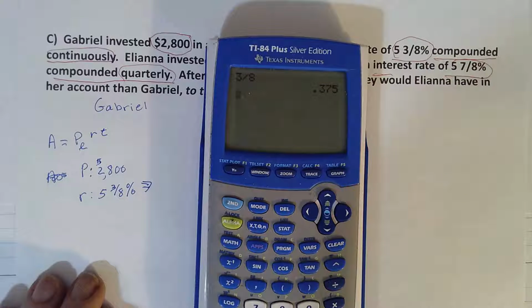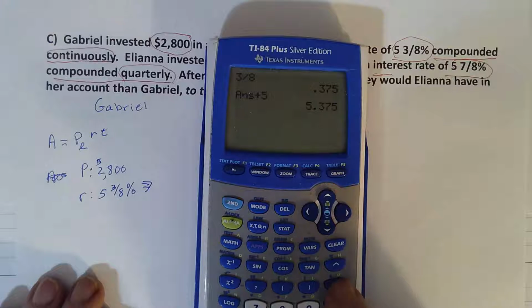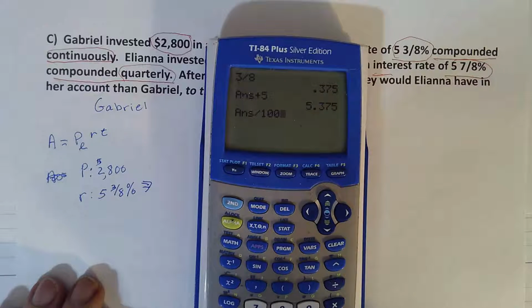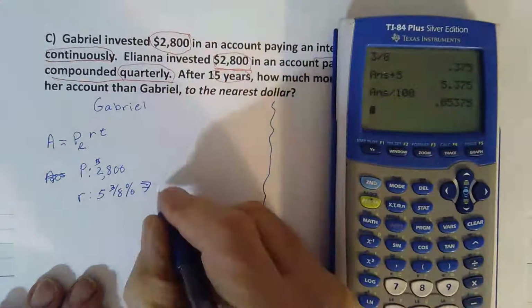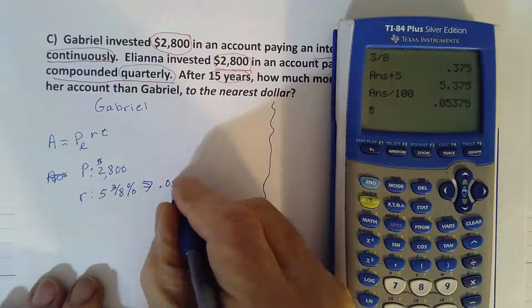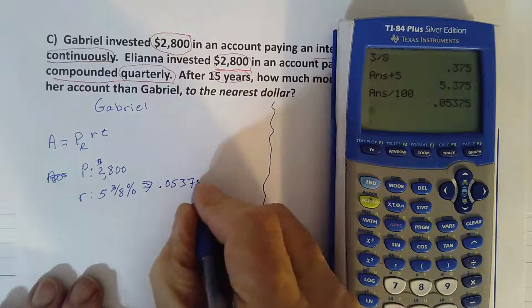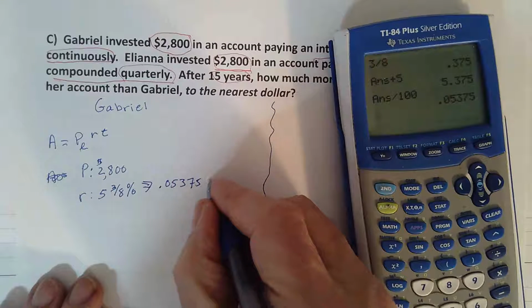And we're going to add that to the 5. So plus 5, and you get 5.375. And then you want to divide by 100, and you get 0.05375. So I'll write 0.05375. That's the decimal that we want to use.